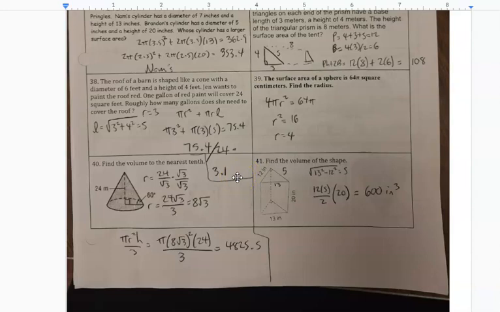39 is, your surface area formula for a sphere is 4 pi r squared. It tells you the surface area is 64 pi. So what I did here is I divided 4 pi from both sides. You divide 4 pi on this side, you get r squared. You divide 4 pi here, 64 divided by 4 is 16. Pi divided by pi, it just cancels out. We're left with r squared equals 16, and that means you square root this and you get r is 4.